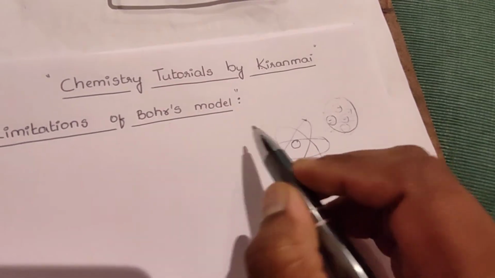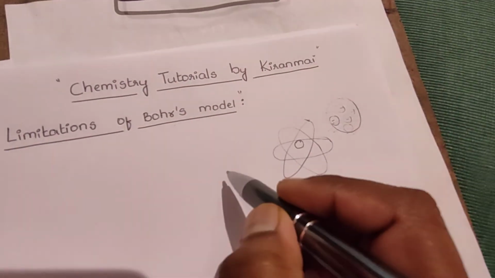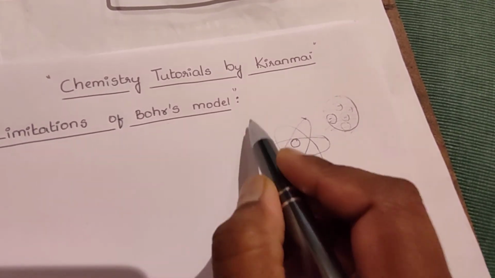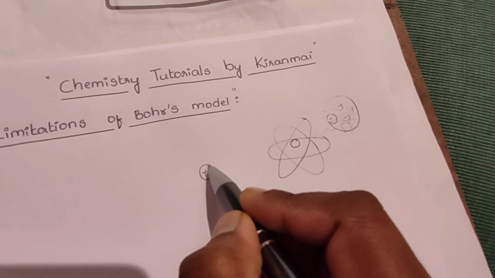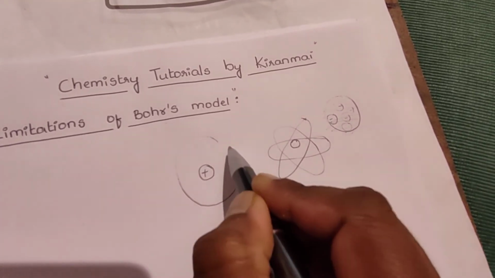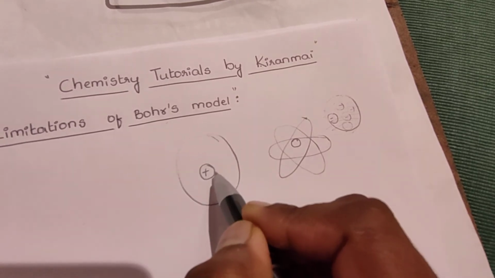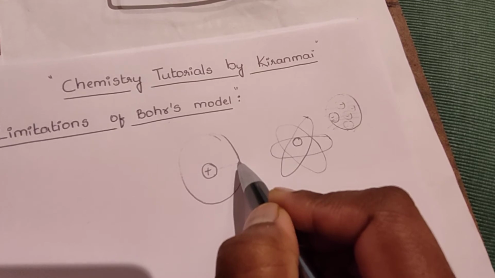Later on, Bohr proposed a more improved atomic model for hydrogen. According to Bohr's model, nucleus is located at the center of the atom and electrons are revolving round the nucleus in a defined circular orbit.